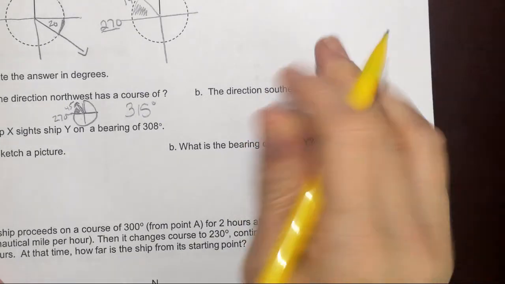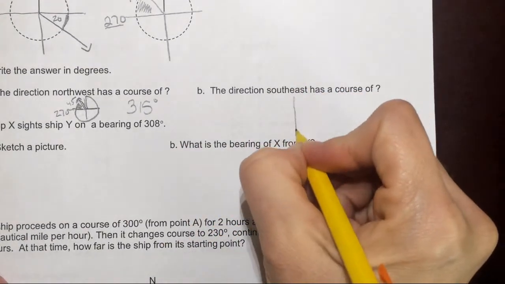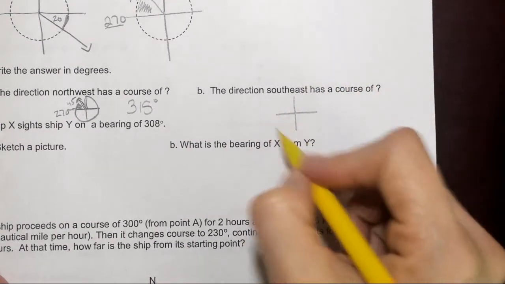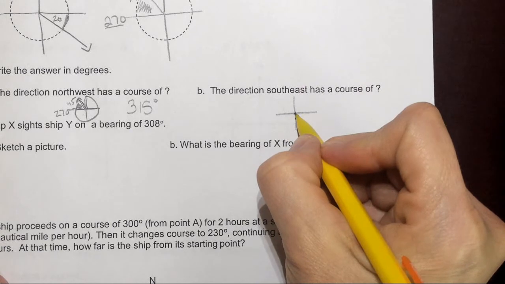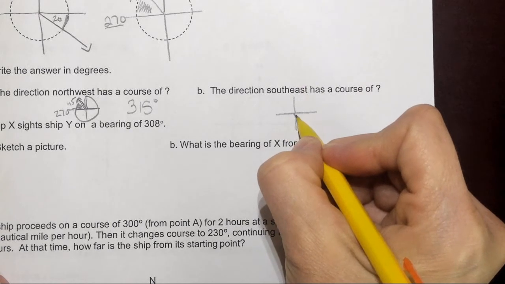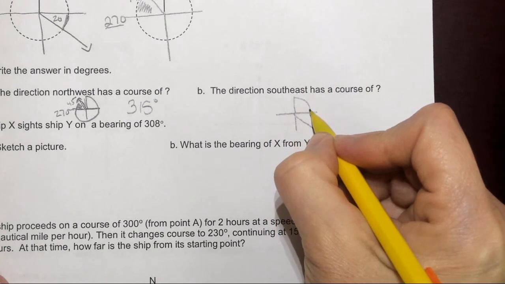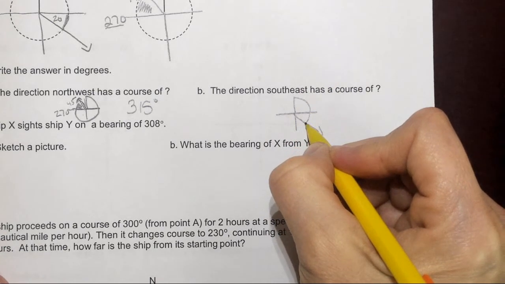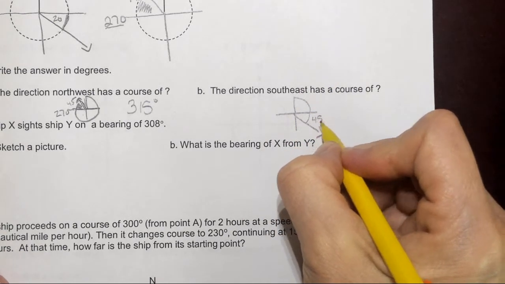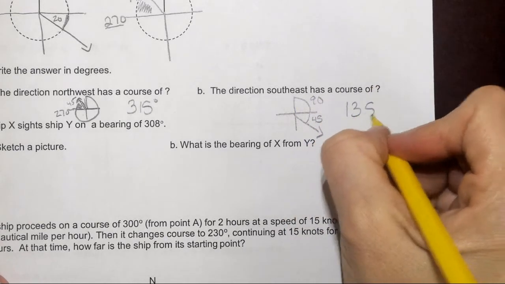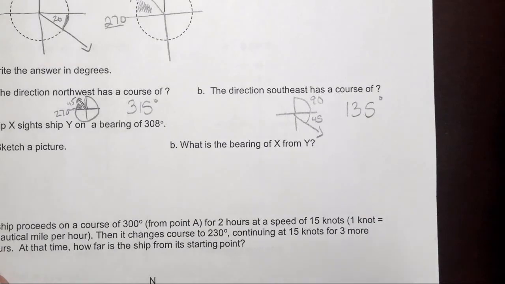So we're going to go draw the compass for B. They want me to go southeast. So south means down here at the bottom. East, it's going to be the bottom right. Again, I know this little piece right here is 90. And because I went right in the middle, this is 45. So we're going to add 90 plus 45 and get 135 degrees.